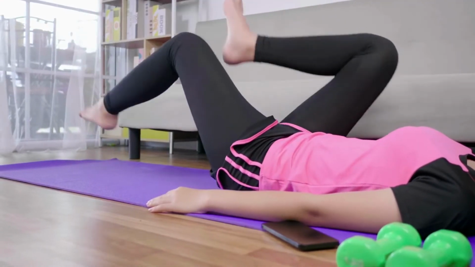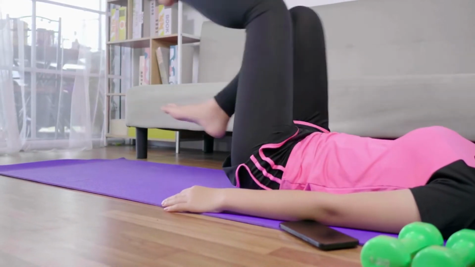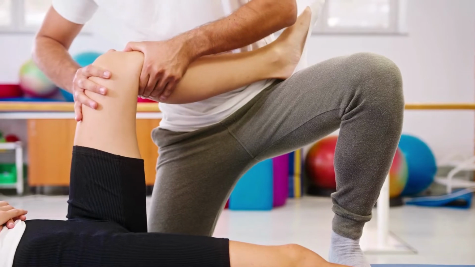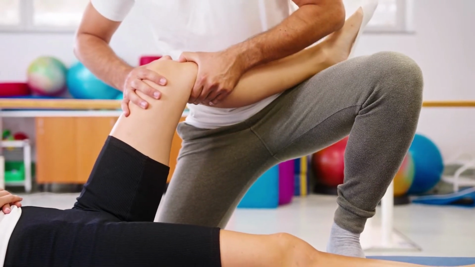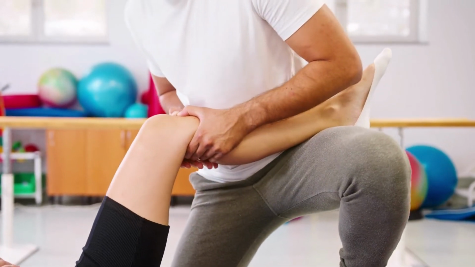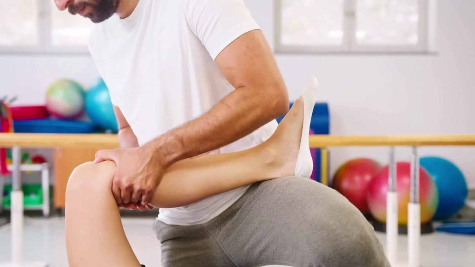Whether the stretch is performed by the therapist or by the client, it is done in a slow, gentle and sustained manner. It should stretch the muscle enough, but without pain. It may take several weeks to gain improvement in ROM.